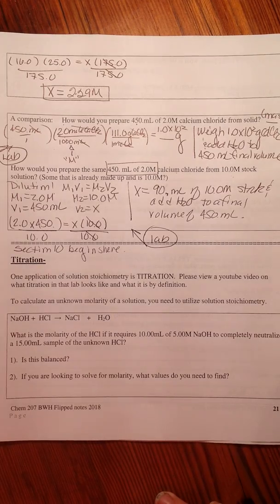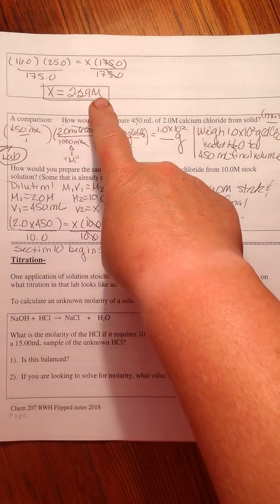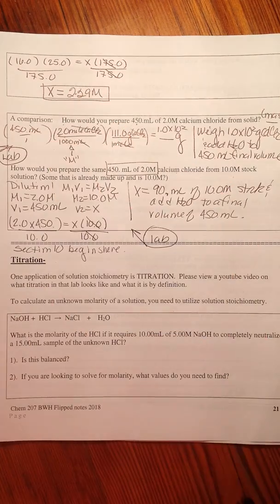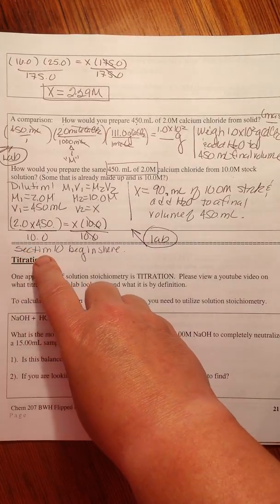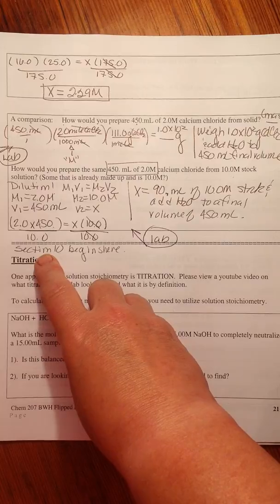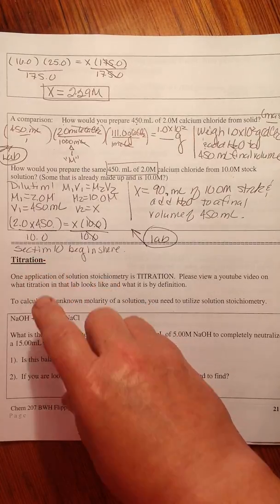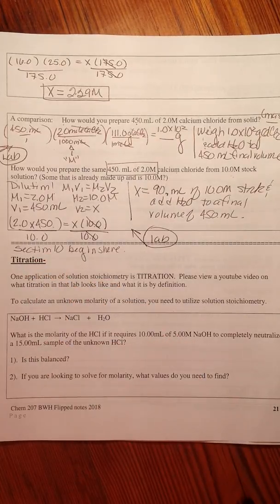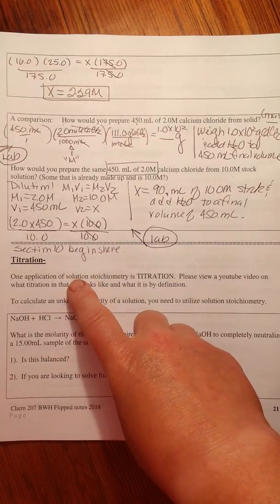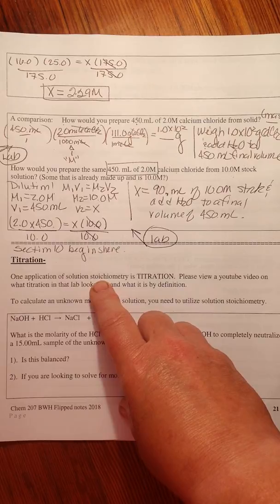In the last segment, we talked about molarity, capital M, which is moles per liter, which is our segue to stoichiometry. That then leads us to segment 10. I wrote section, I meant segment. Segment 10 begins with titration, which is a specific type of solution stoichiometry.